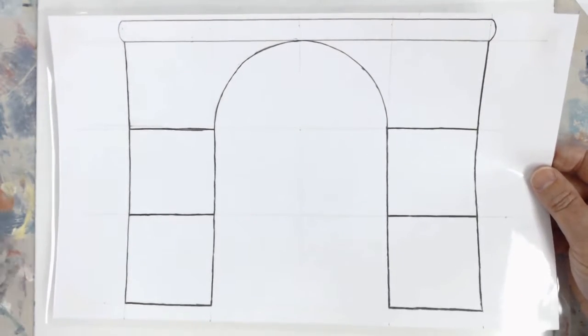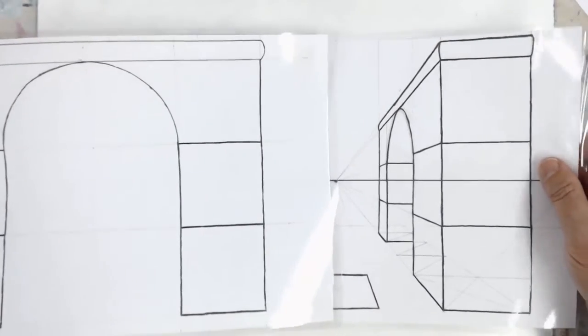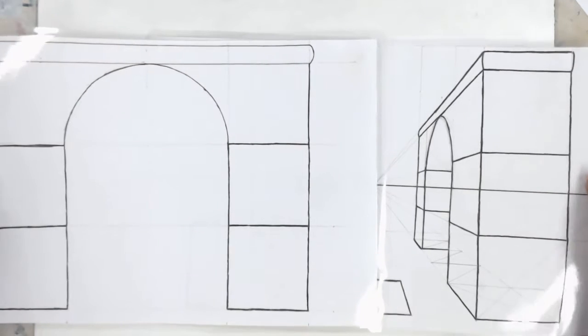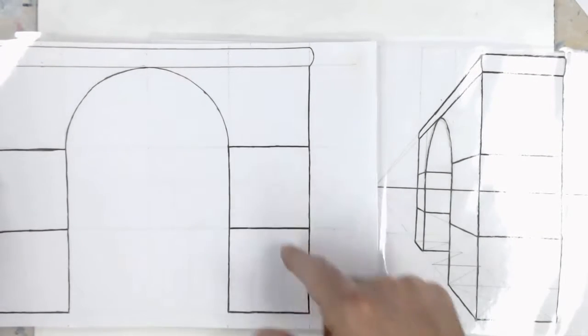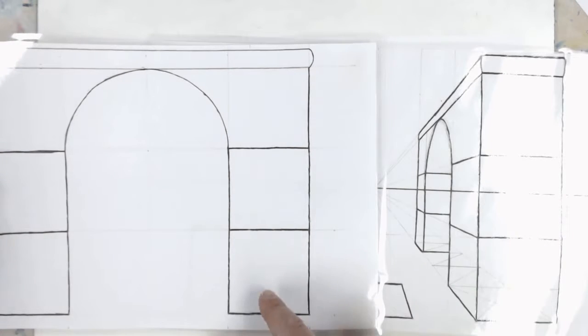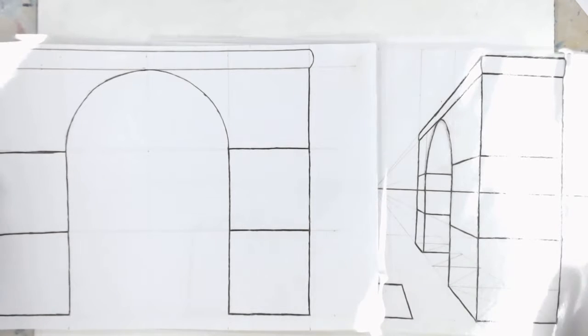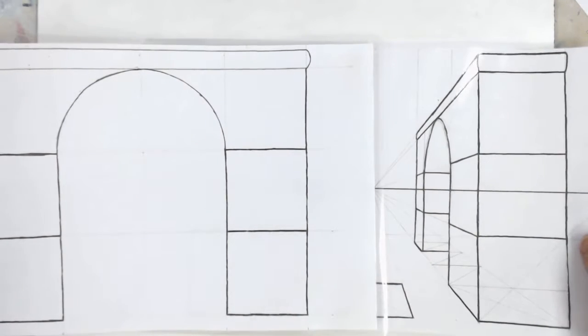But you can see with what we know now that we could literally take that same sort of structure, that same idea, and turn it into perspective. You see 1, 2, 3, 1, 2, 3, and 1, 2, 3, 4, 1, 2, 3, 4 squares wide. So let me show you a little bit about how I went about doing that. Okay.